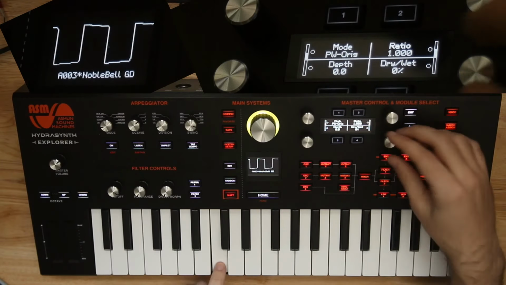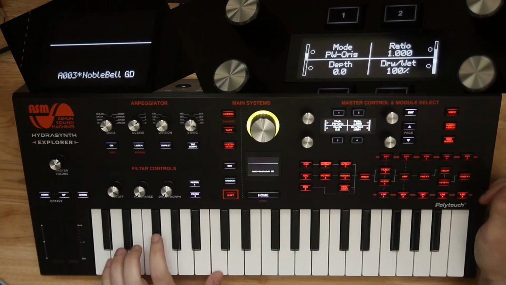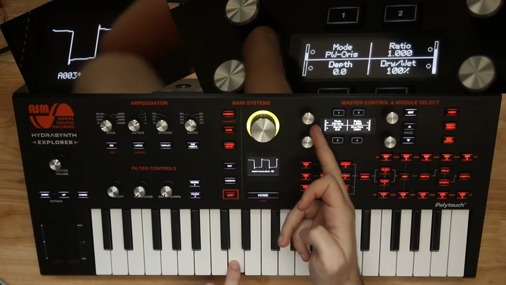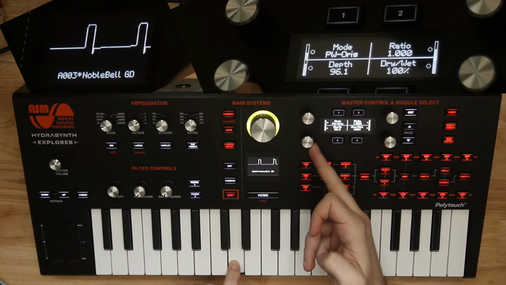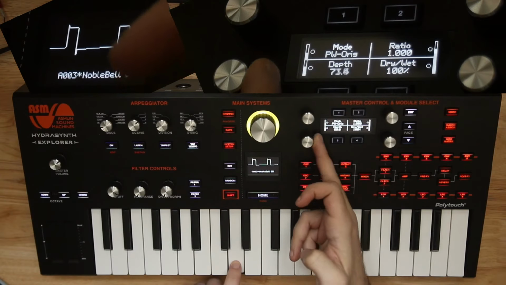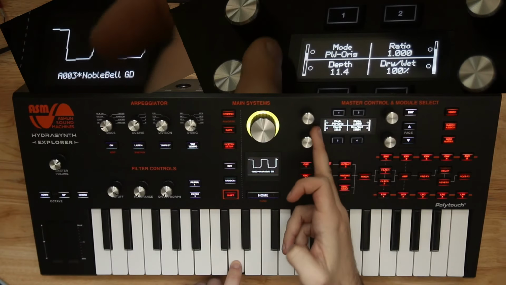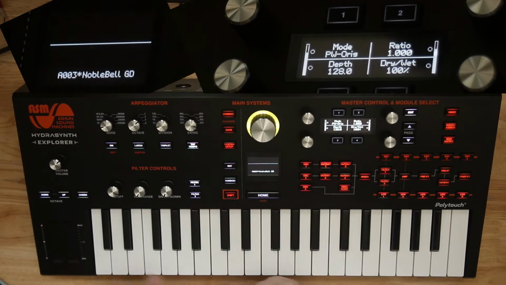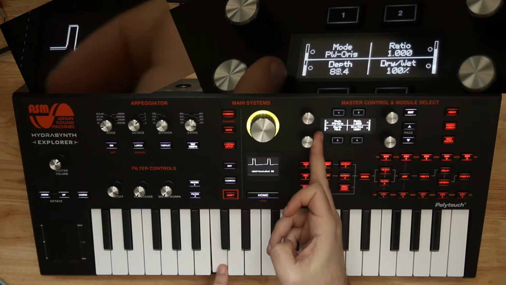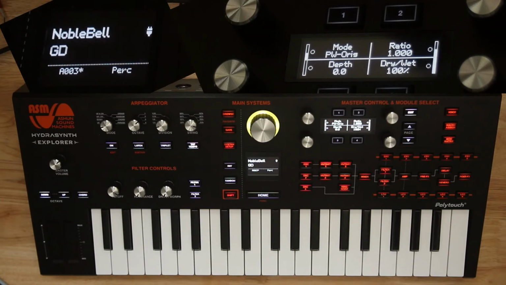Alrighty. Change our wet to 100%. Change our depth. Wonderful. Does what it says on the tin, huh? But this sounds exactly the way you'd think it would.